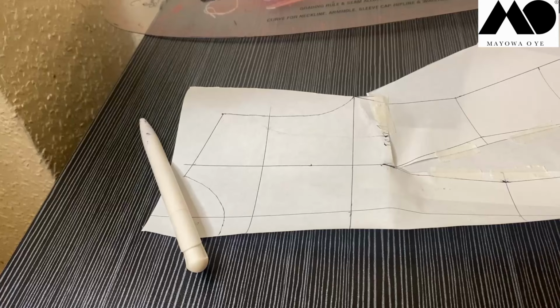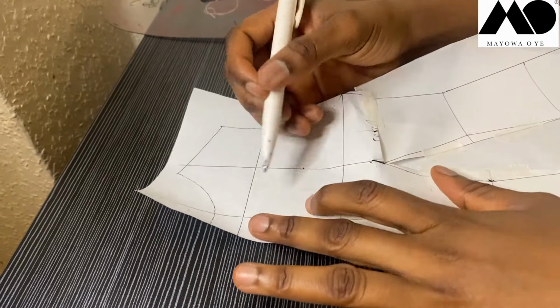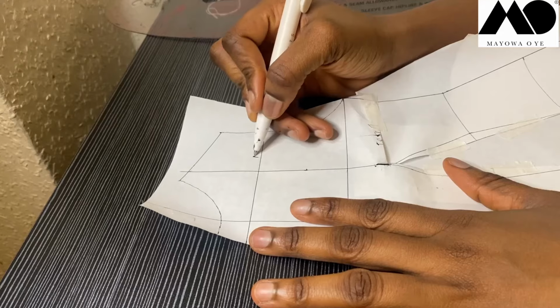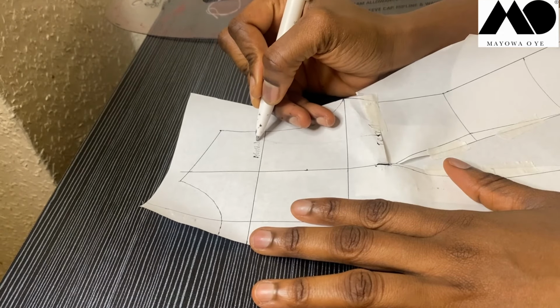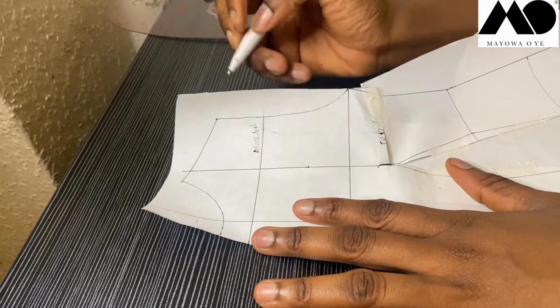So yeah, now guys, let's draft in the neckline of the dress. Now for the neckline, just come to your across chest level here. This is my across chest level. So you can just go down by 1 inch.